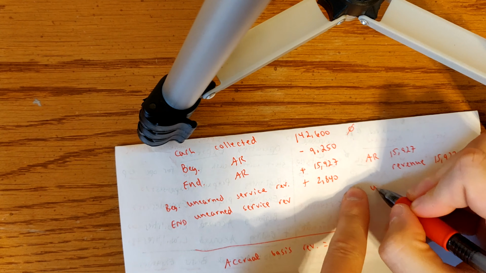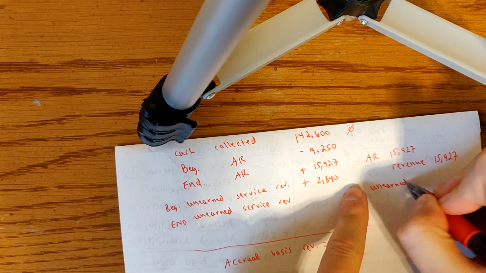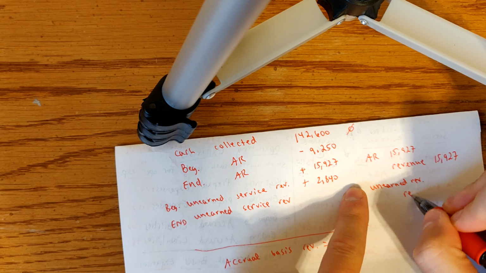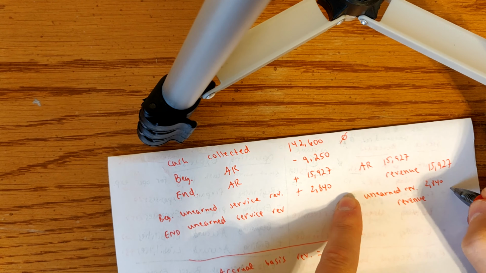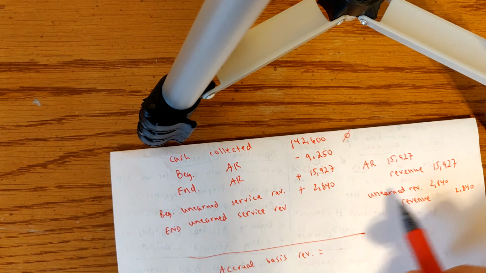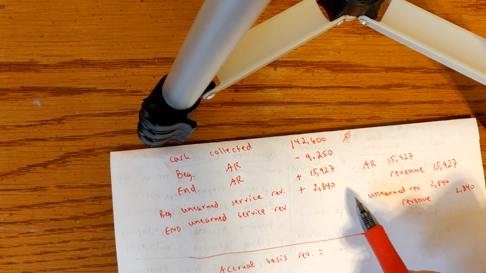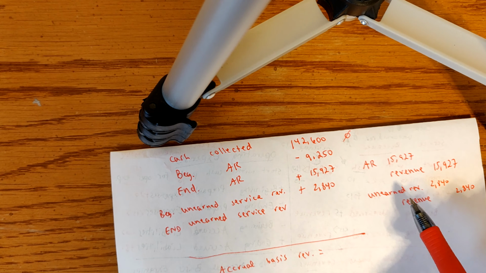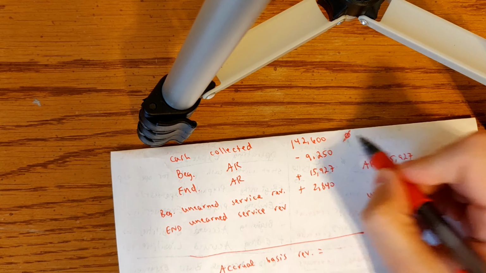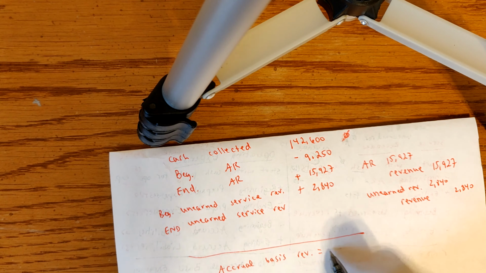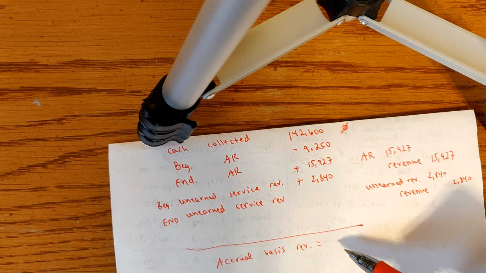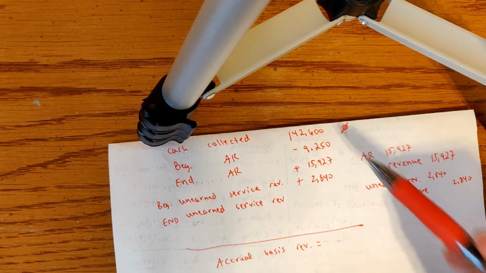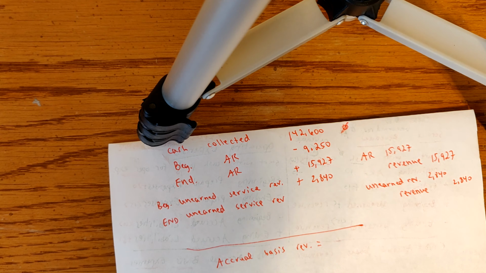The journal entry would be to debit unearned revenue and credit the actual revenue account at $28.40. There's no cash involved with this journal entry, so we would have nothing up here, but we want this $28.40 included in this bottom number. It's a zero, so we have to add it to get to the number that we would like.